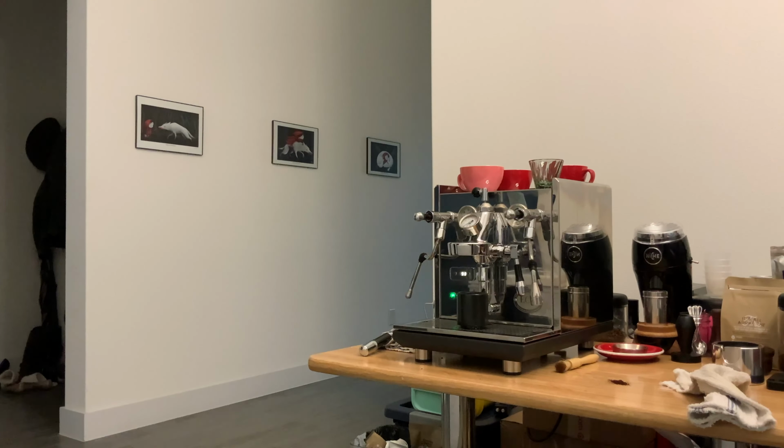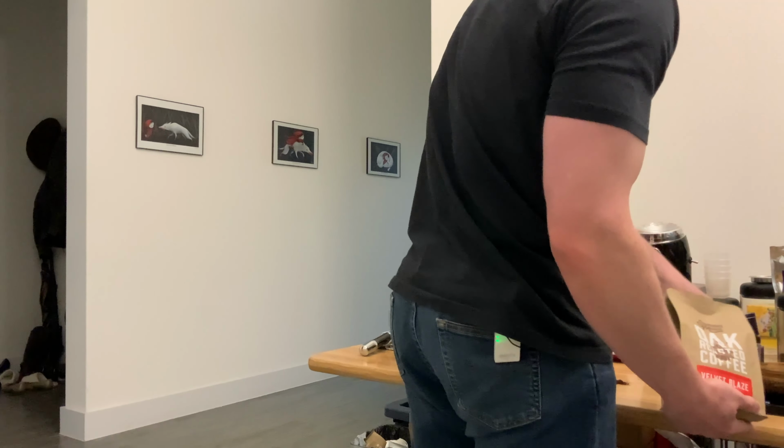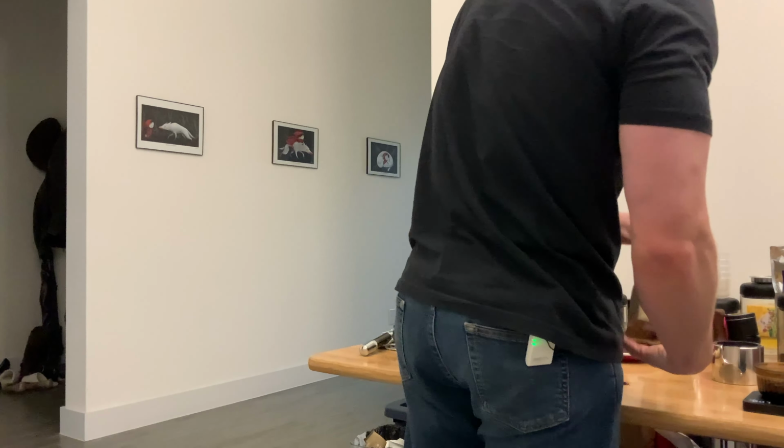But today I did get my patients, oh my God, words are hard. I let my patience get the better of me today. We opened up a new bag of beans, so today we are working with Summer Moon's Velvet Blaze, which is one of my more preferred roasts of theirs. Need an extra bean. All right, so we're gonna go ahead and get these ground up.